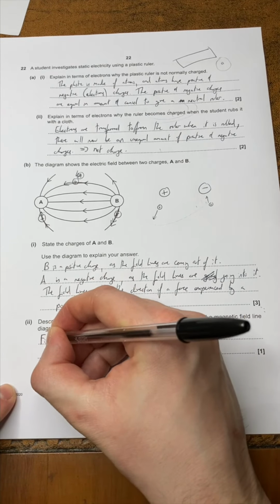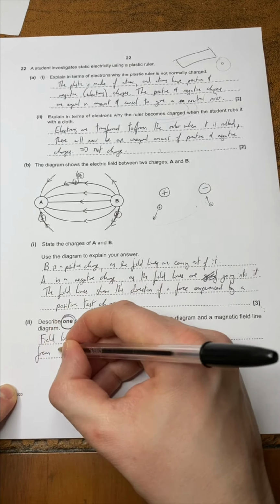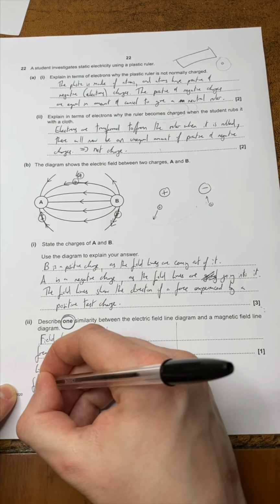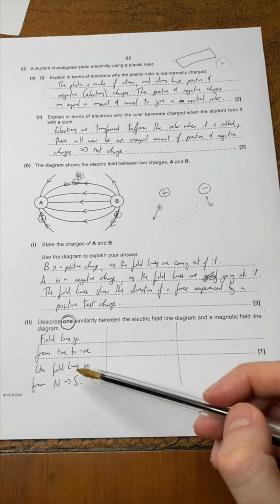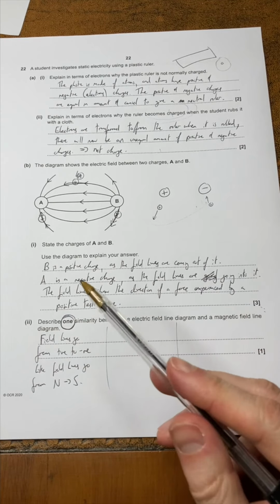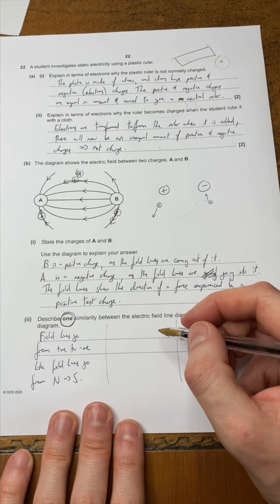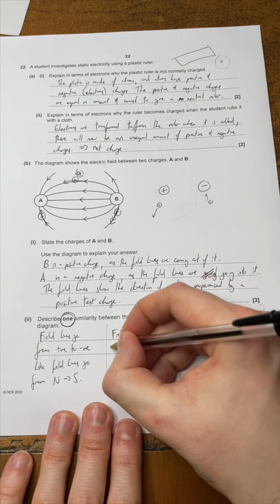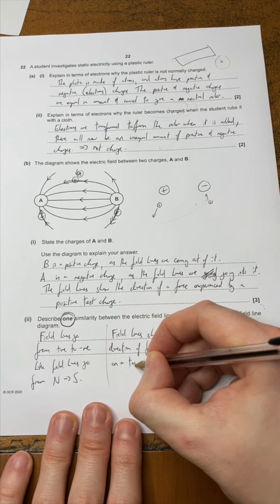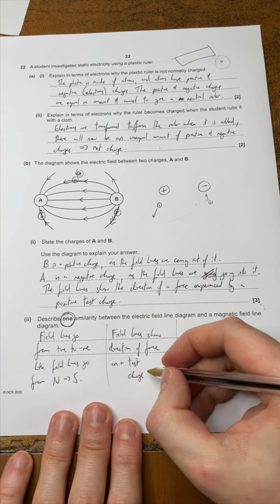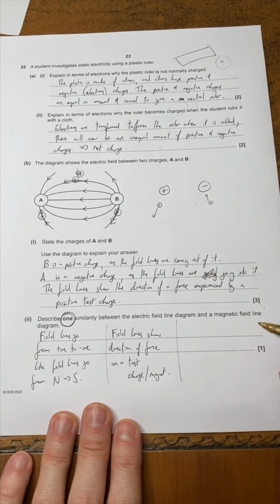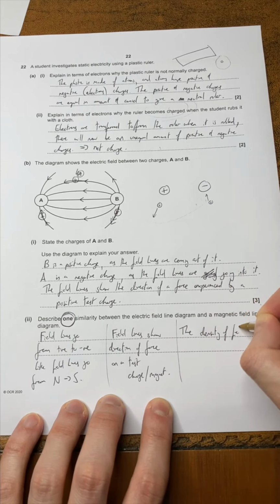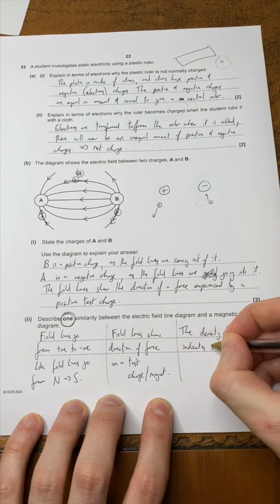Something we could say is field lines go from positive to negative, a bit like how field lines go from north to south in a magnet. So our similarity here, what we're trying to say is that the field lines are always going from something to something else. But another obvious similarity, which maybe we should have said in the first place, was field lines show the direction of force on a test charge for the electric field line diagram, or a test magnet in a magnetic field line diagram. Another good one is the density of field lines indicates strength of field.